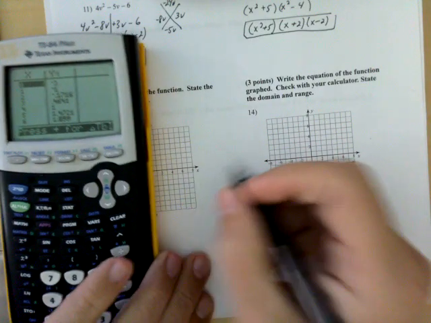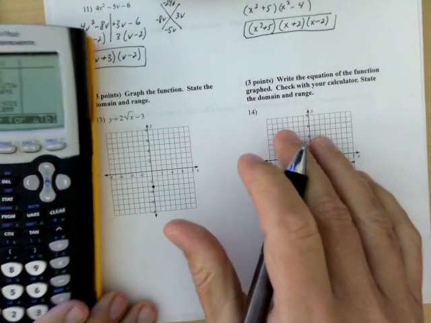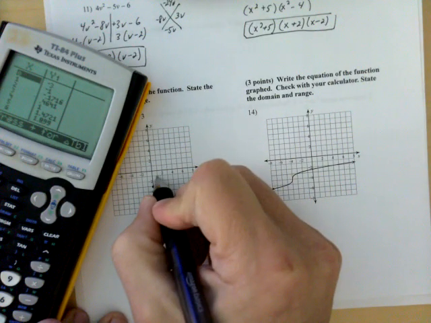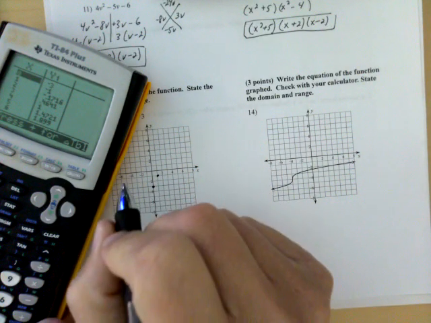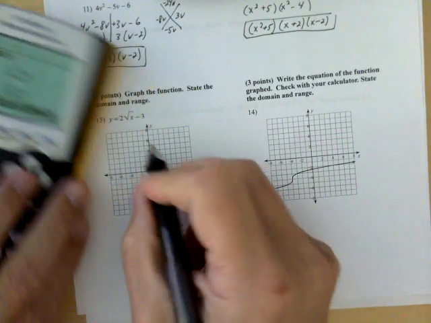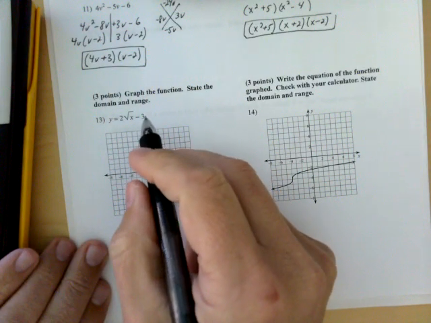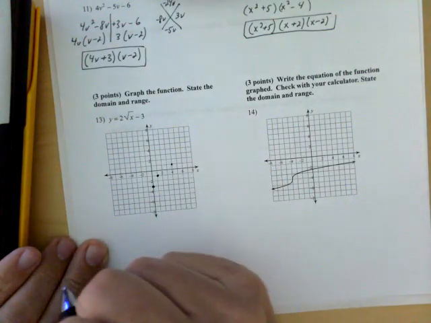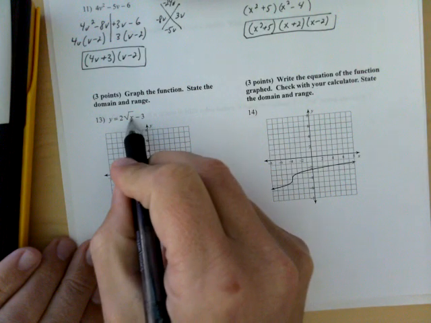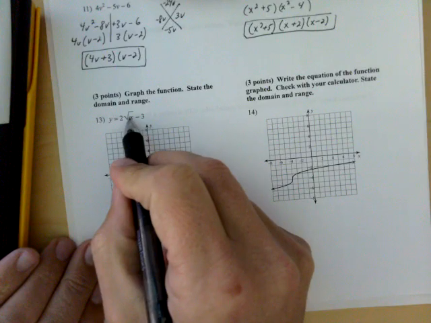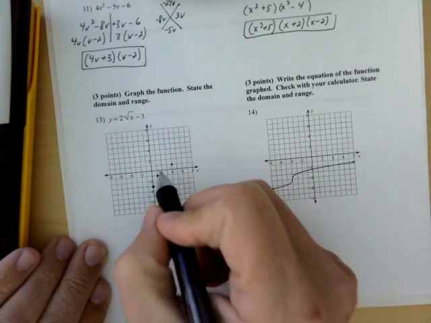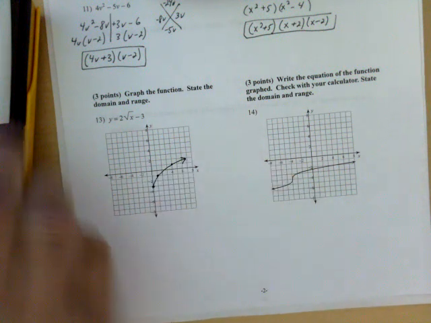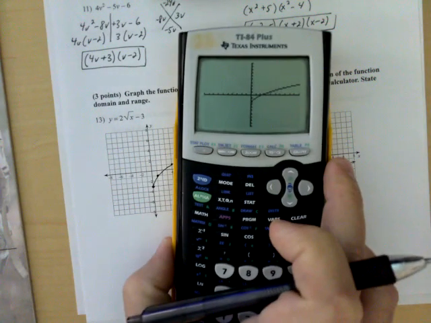So I'm going to plot some points. So when x is 1, I can see we are at negative 1. Okay, when x is 4, again, you don't really need a calculator for this, but it can help you so you don't make a calculation mistake. We get a 1. So if you plugged in a 4, square root of 4 is 2, 2 times 2 is 4, take away 3, that's where the 1 is coming from. 3 dots is all we need to get the general shape of that.